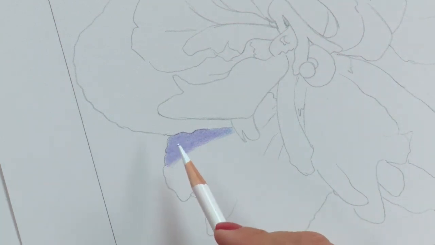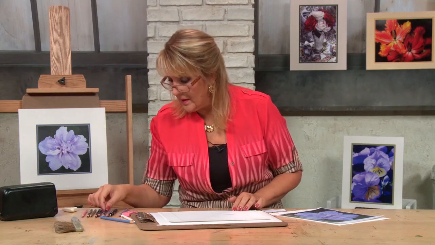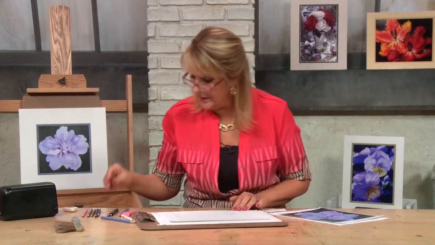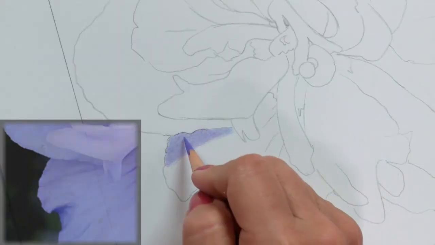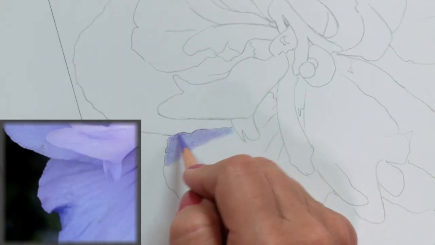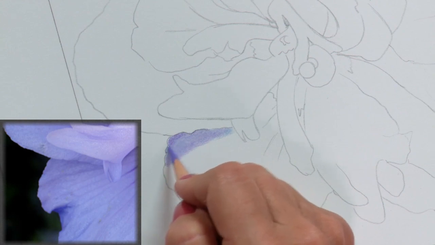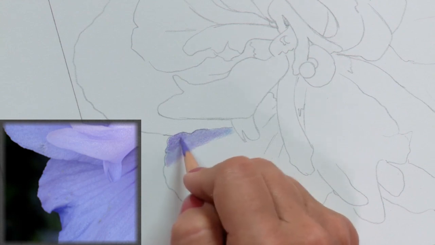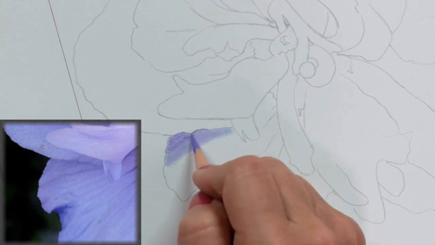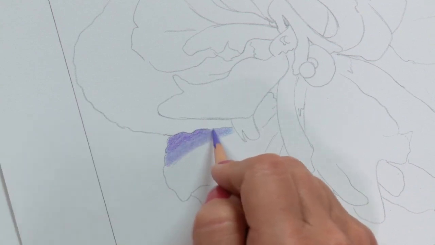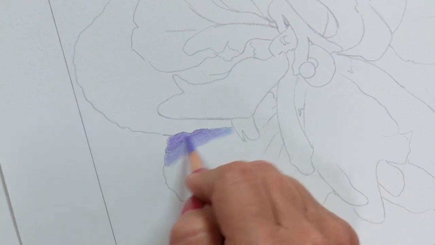Okay, now what you see is my mid-tone. This is a mid-tone, and now I'm going to throw some dark color on top of that to create the shadow underneath that petal. So I'm going to use violet. No, I'm going to use Parma Violet, which will start it out. And now to deepen it even more, I'll use violet.